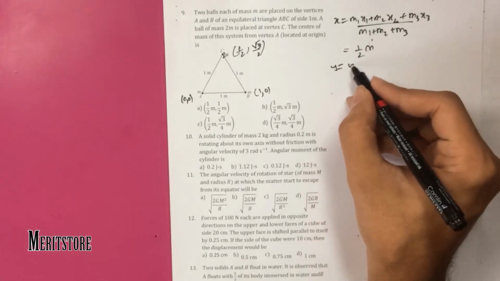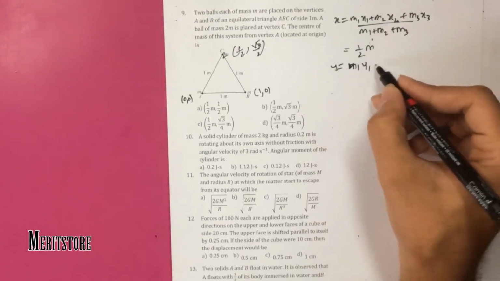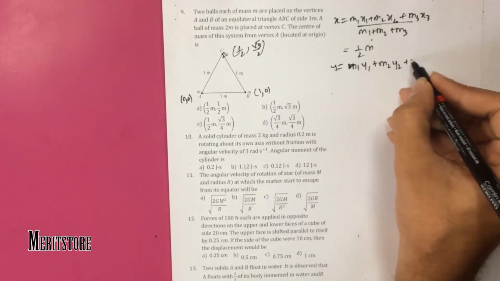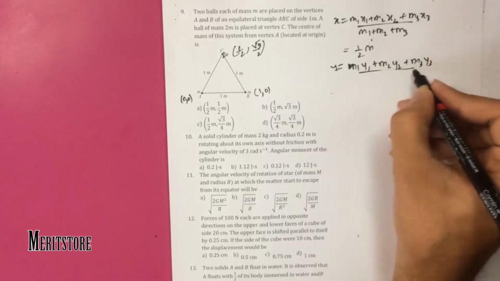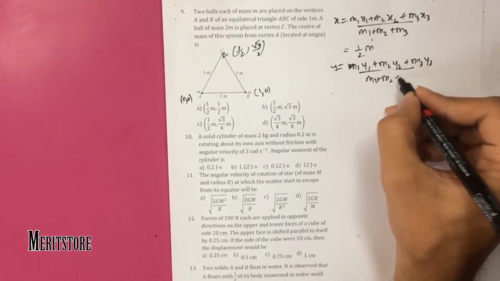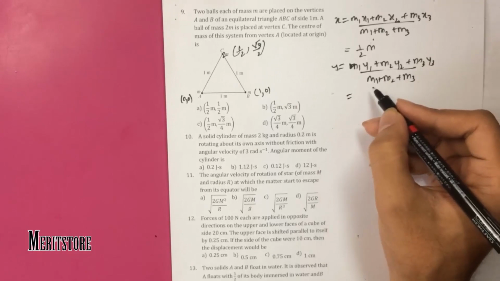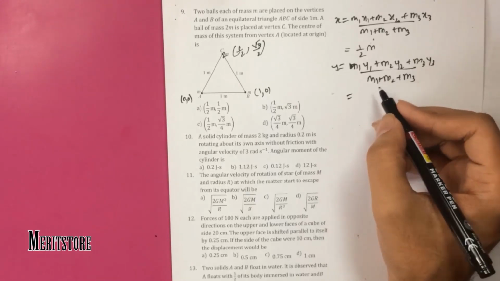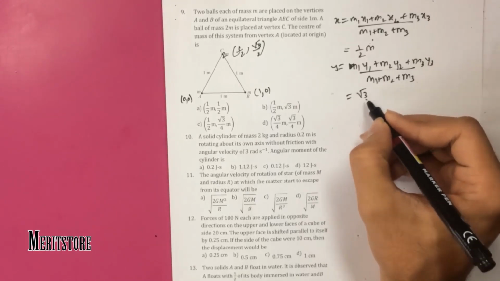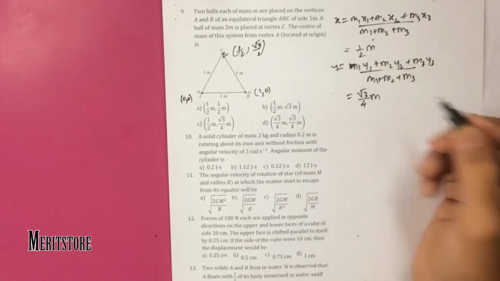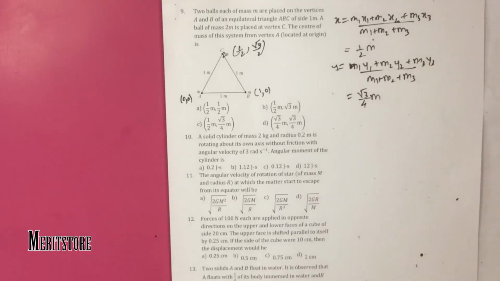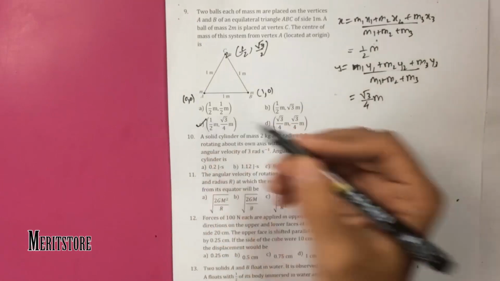Same way y would be m1 y1 plus m2 y2 plus m3 y3 divided by m1 plus m2 plus m3. Again, on substituting all the values, you would get the answer as root 3 by 4 m. So your correct answer is option C.